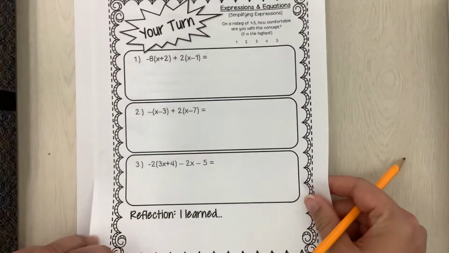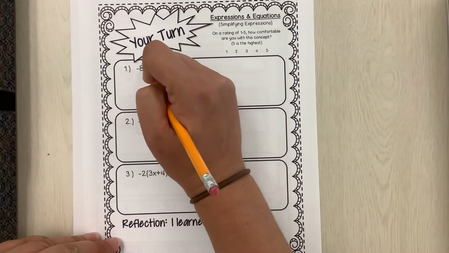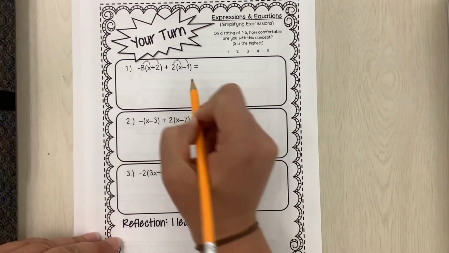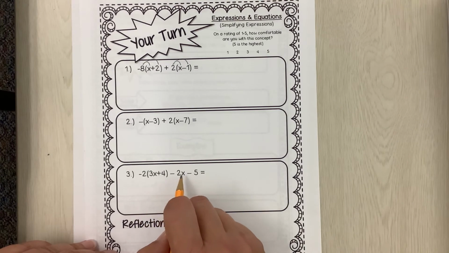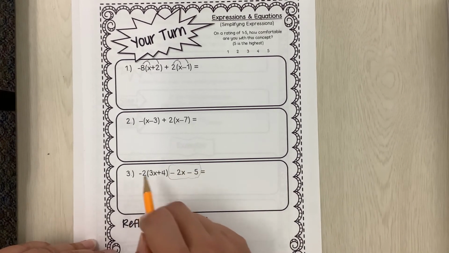You are going to be working on these practices. Now look, you've got 2 on this one. So you're going to have to distribute both of those, and then combine like terms. This one should be okay, because remember, these are already done, so just bring them down. All right, good luck.